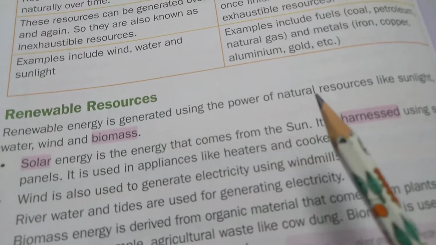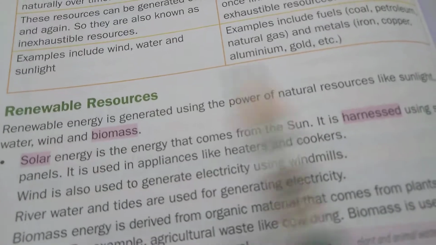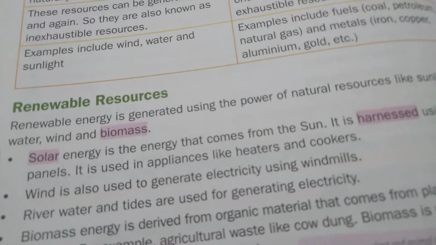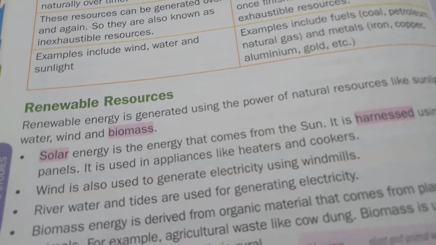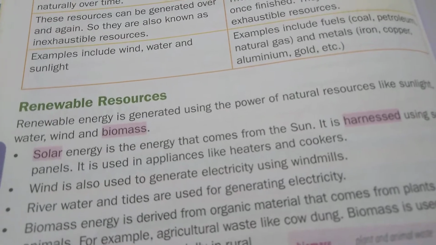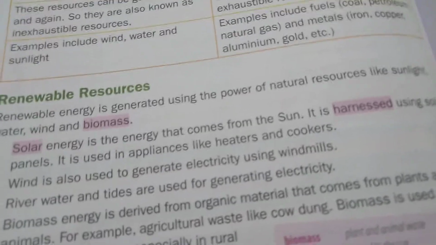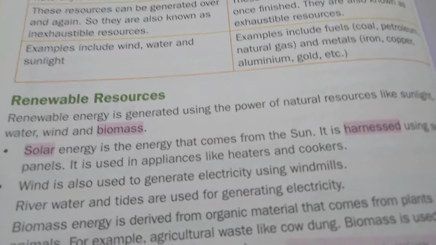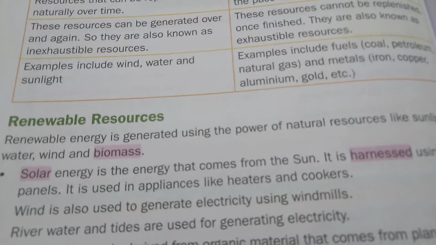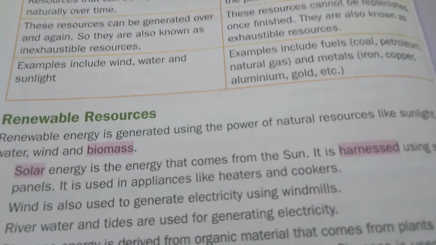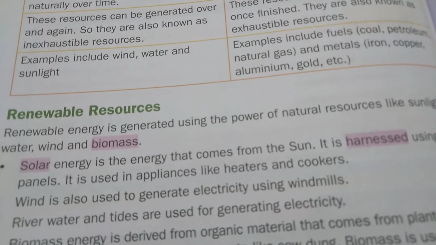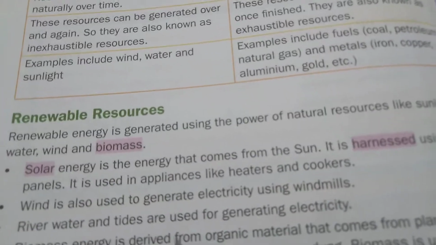Renewable energy is generated using the power of natural resources like sunlight, water, wind and biomass. So, this renewable energy can be generated using the power of natural resources. What are the natural resources, children? Sunlight, water, wind, biomass. All these are natural resources, and these renewable resources can be generated through these natural resources.